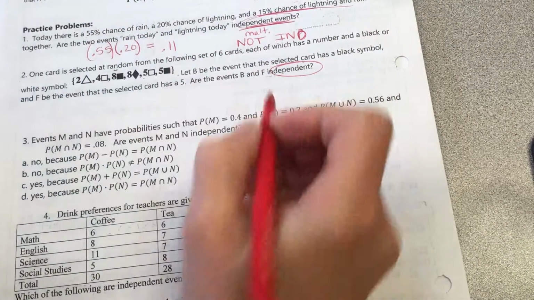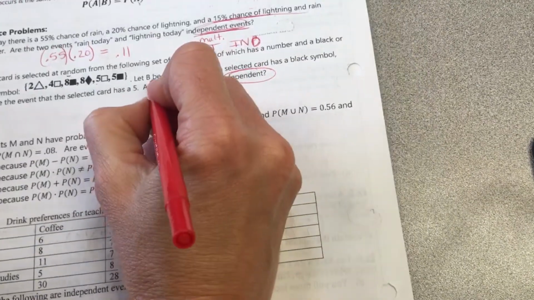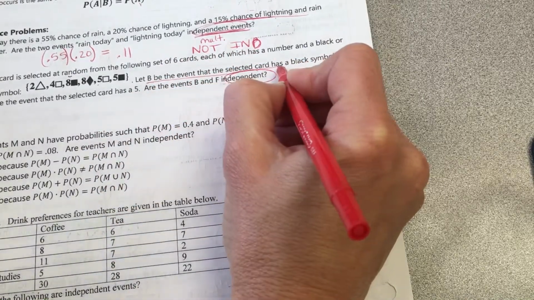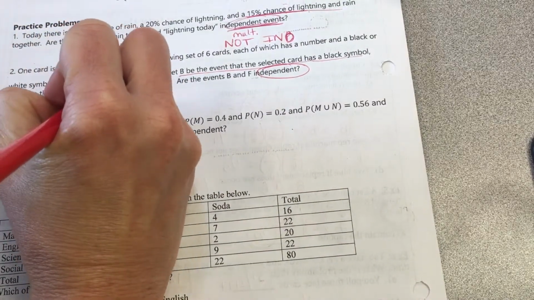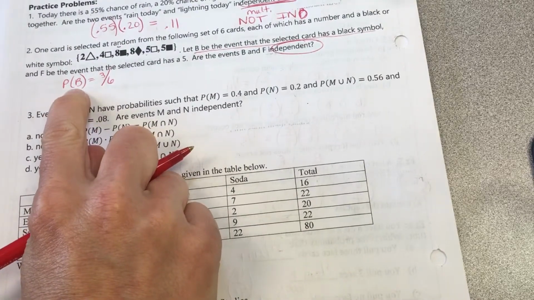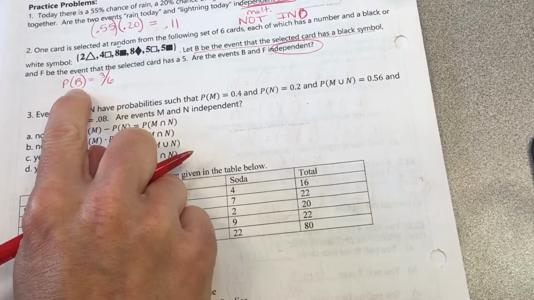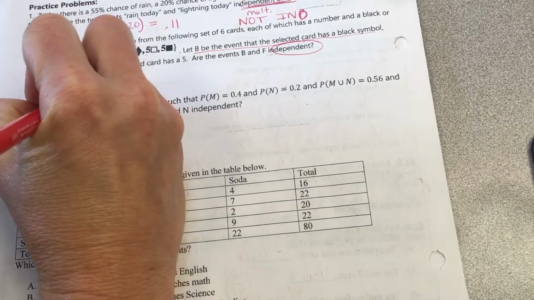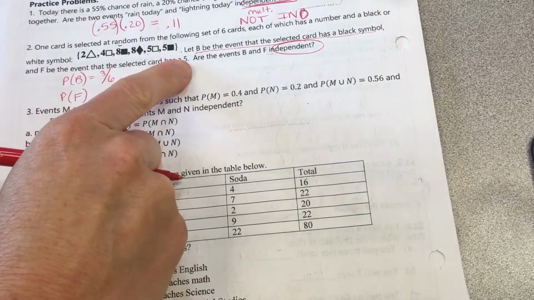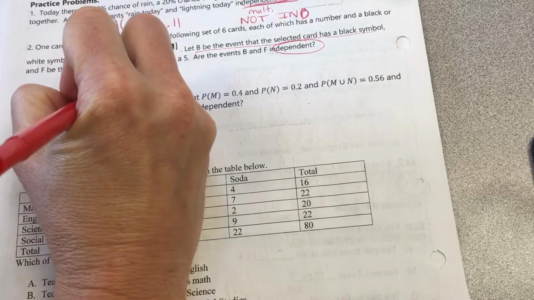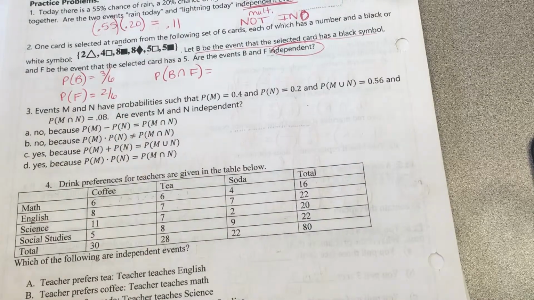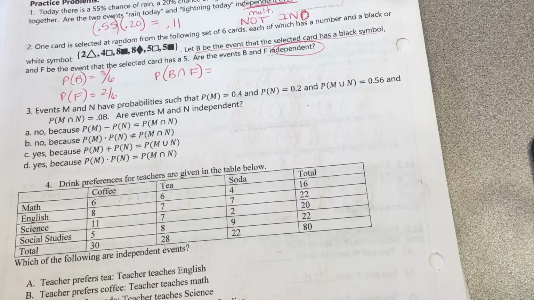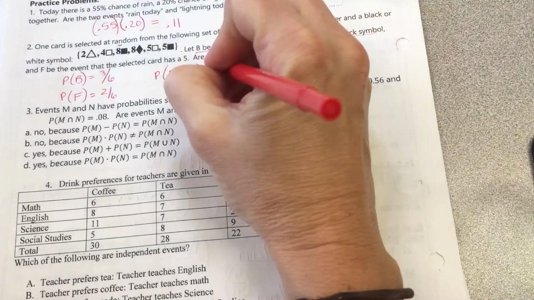Okay, but they didn't give us the probabilities. We're going to have to figure them out. All right, B is the event that the selected card has a black symbol. Okay, so look at your cards right here. How many have a black symbol? 3 out of 6. So the probability of getting a black symbol is 3 out of 6, okay? All right, F is the event that it has a 5. How many have 5s? 2 out of 6, okay? All right, and then we want to do black and 5, okay? How many are black and have a 5 on them? 1 out of 6. Okay.